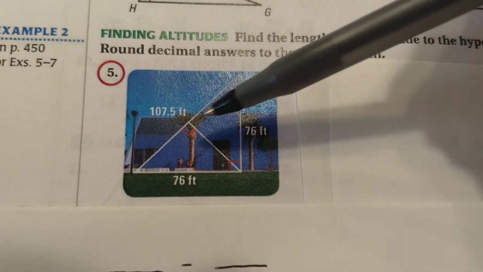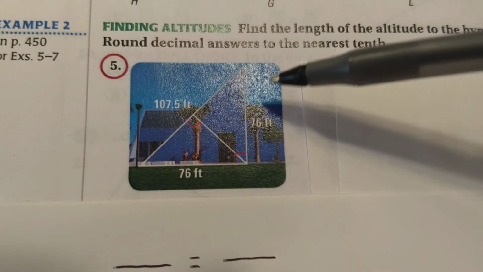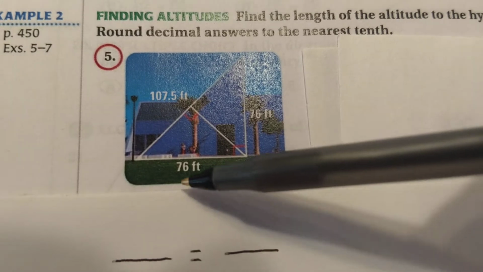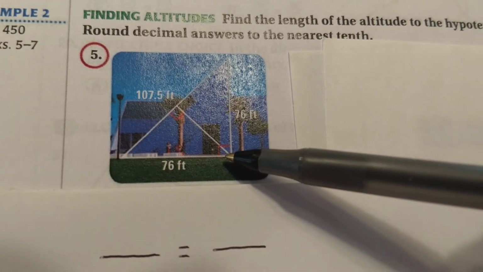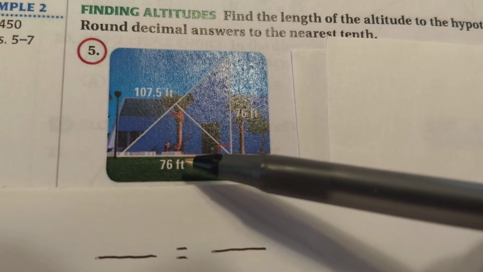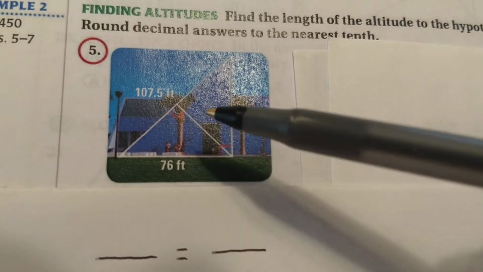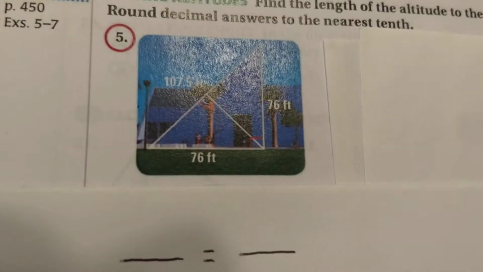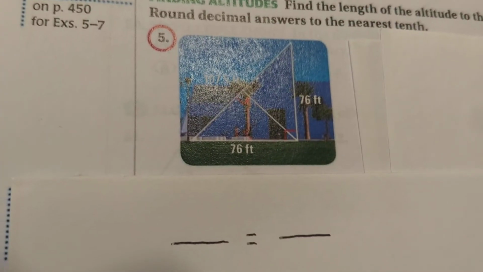We've got a large triangle that's got the hypotenuse of 107.5, and then the sides of that large triangle are 76 and 76. Now, when we've got this altitude cutting through, we have to recognize that this side, which is the base of the large triangle, is also the hypotenuse of this small triangle here, and that's going to help us. Okay, so the way that we can do this is to set up a proportion.